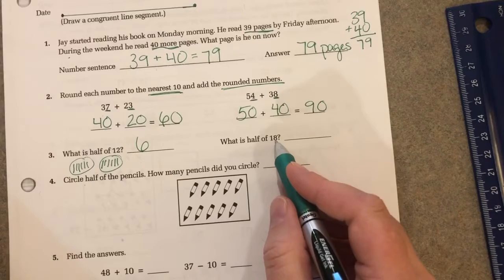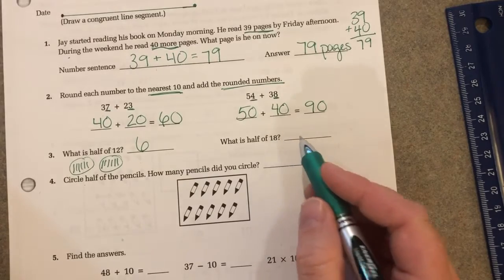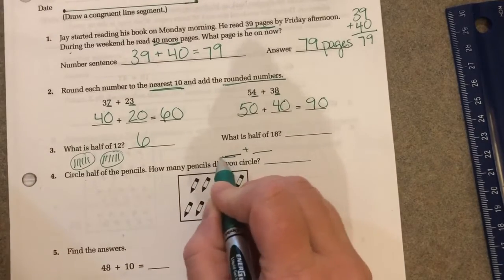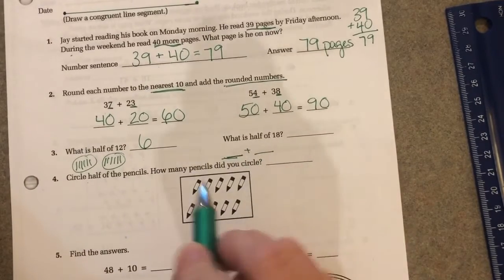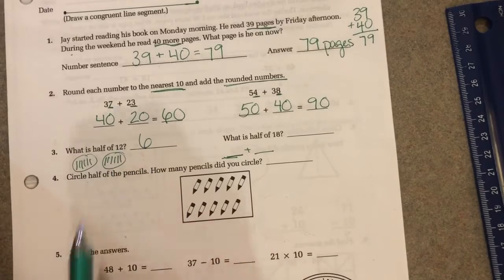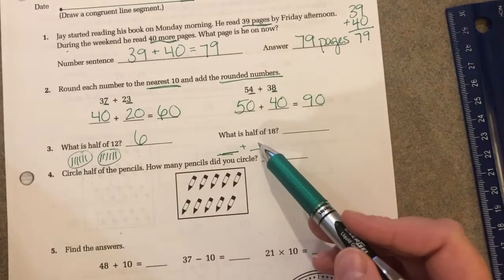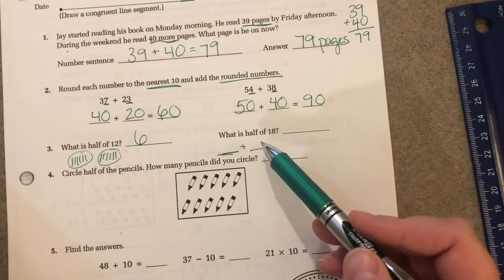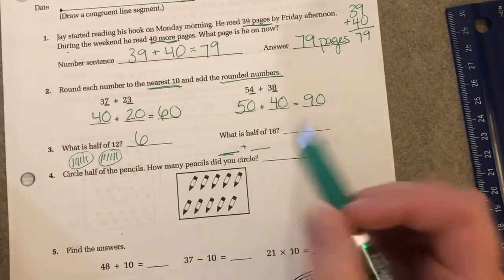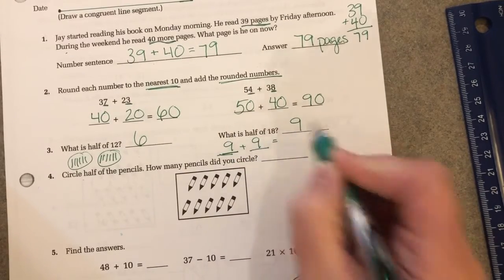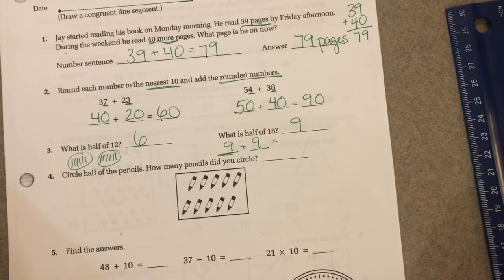What is half of 18? Let's use that other strategy. Something plus something. There's a double, because in order to be half, they have to be equal. There's a double that adds up to 18, if you can think of what it is. 6 and 6 added up to 12, so it's more than 6. 7 plus 7 is 14. 8 plus 8 is 16. 9 plus 9 is 18. So 9 is half of 18.